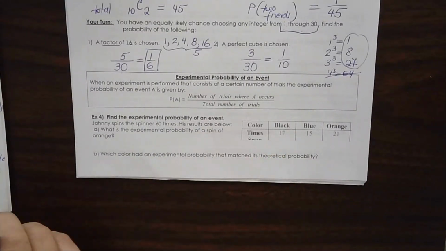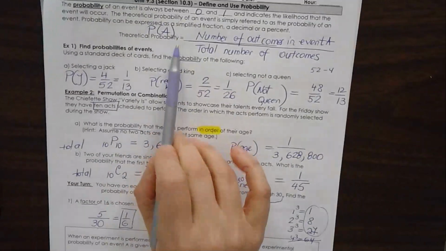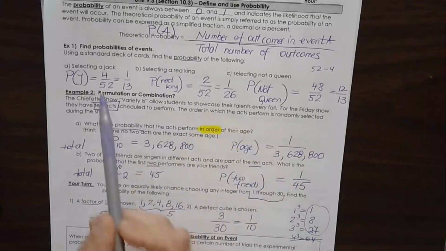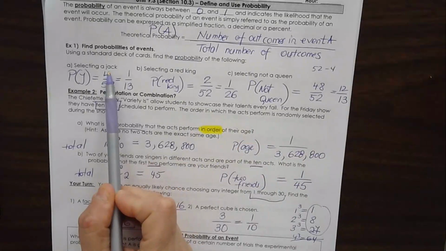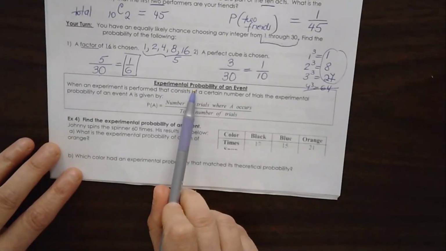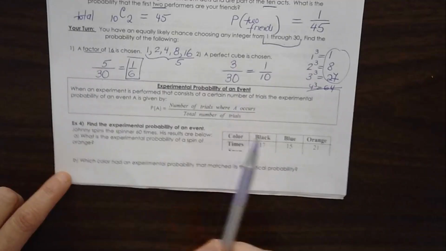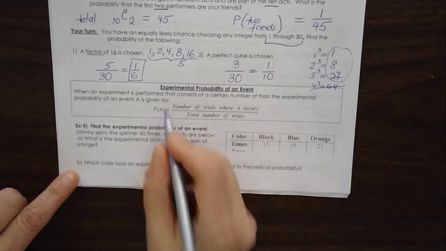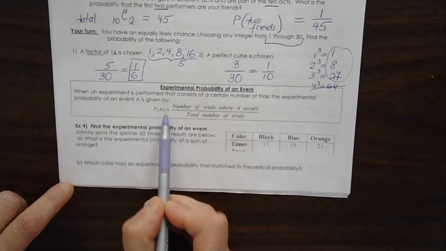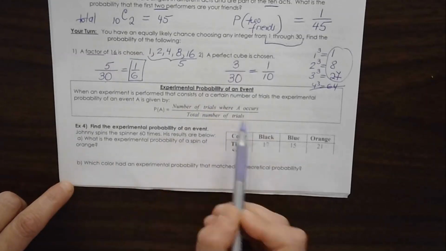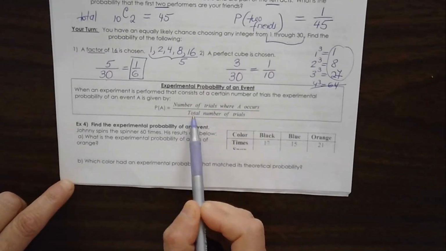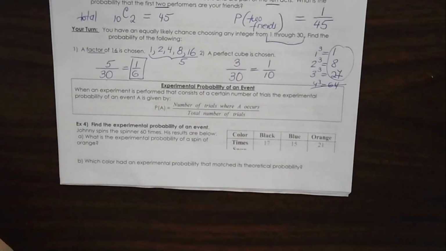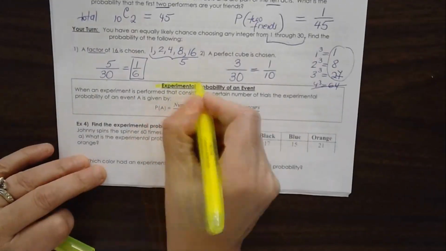Okay, so now this was theoretical probability, when we know for sure what the outcome is in the numerator of event A over the total. The experimental probability of an event consists of numbers of trials. So the probability of A is the number of trials where A occurs over the total number of trials. So that's the experimental, when the trials happen.